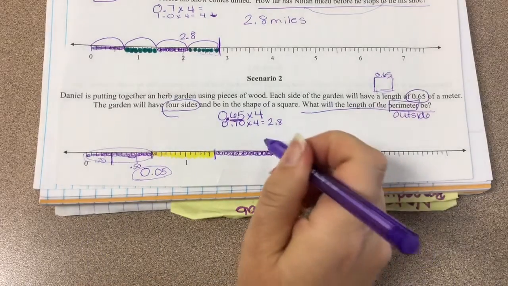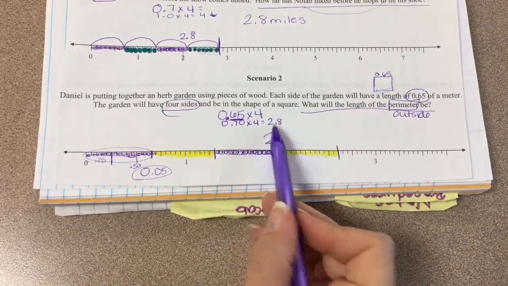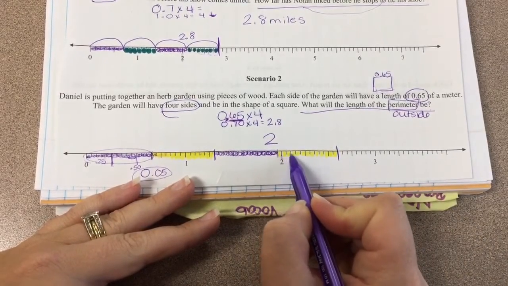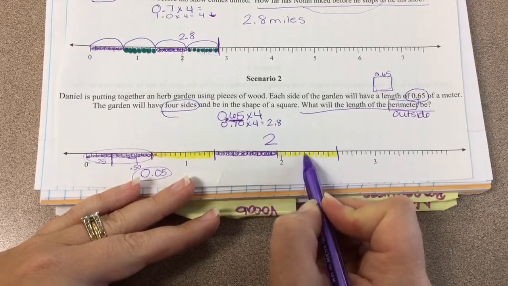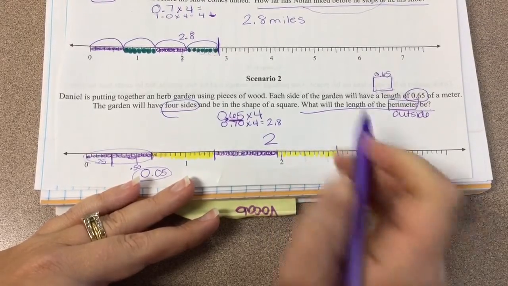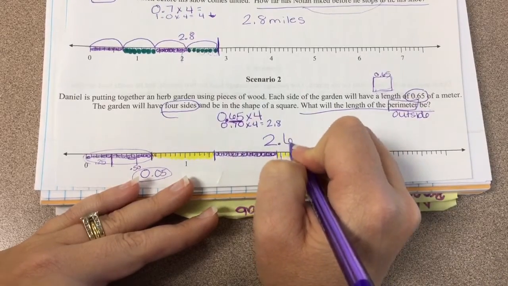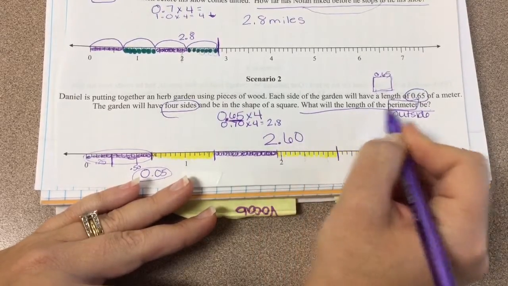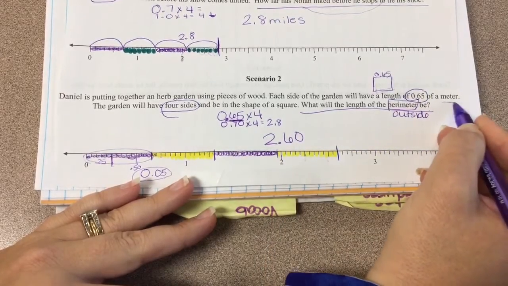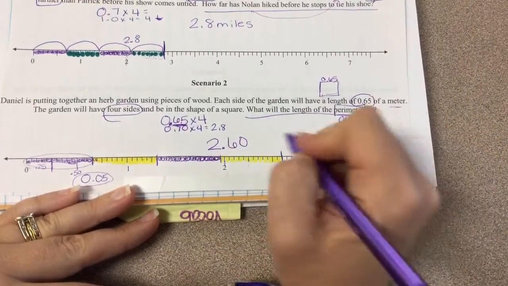Well, I'm at least at 2. That makes sense because my estimate was 2. So let's count. Here's 2. 5, 10, 15, 20. Oh, this is 25. This is 50, 55, 60. So what will the length of the perimeter be? 2 and 60 hundredths meters.